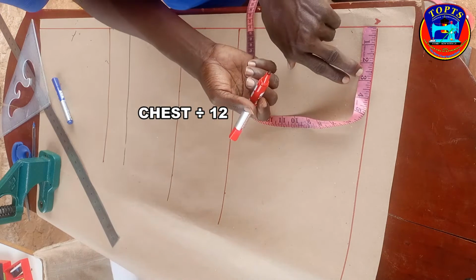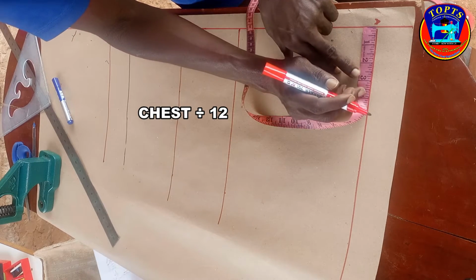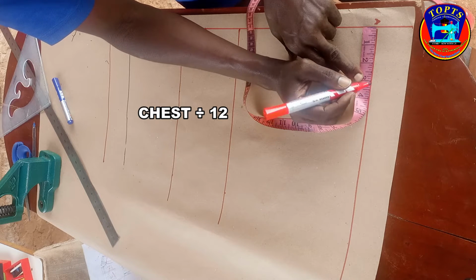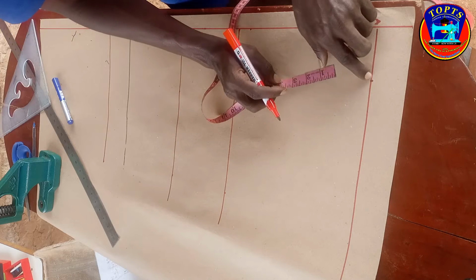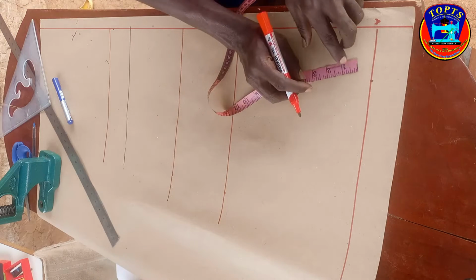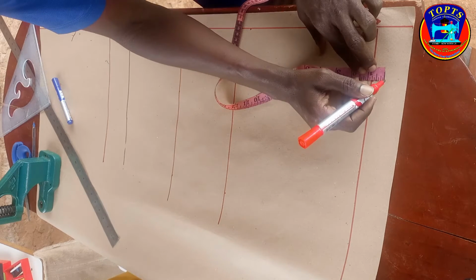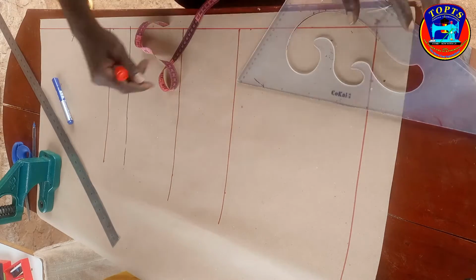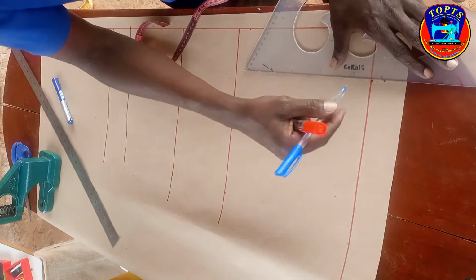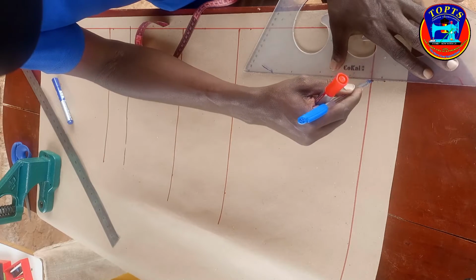I divide by 12, giving me 3.04 inches, but I just customize it to 3 inches. So I mark 3 inches here. Then from this 3-inch point, I mark upwards 0.75 inches for the back neck height. I square up a mini straight line like this.